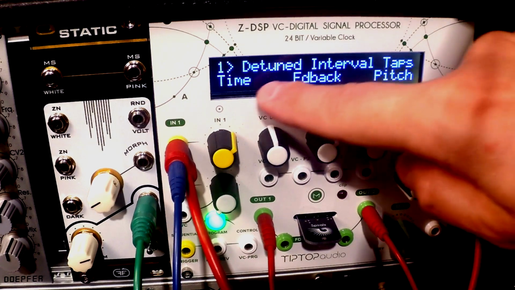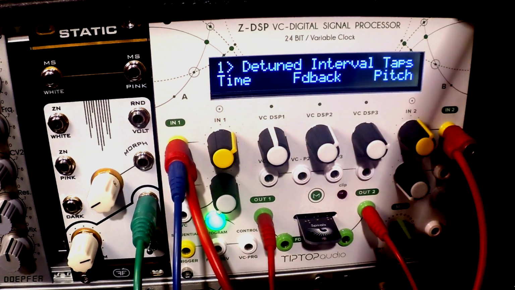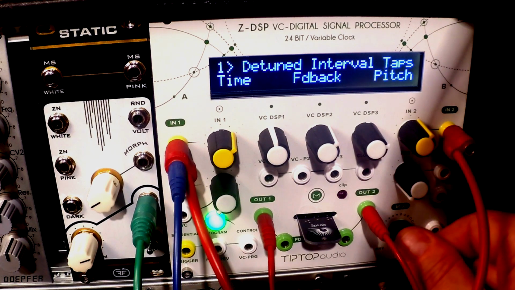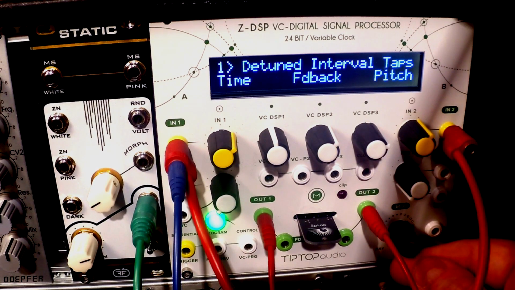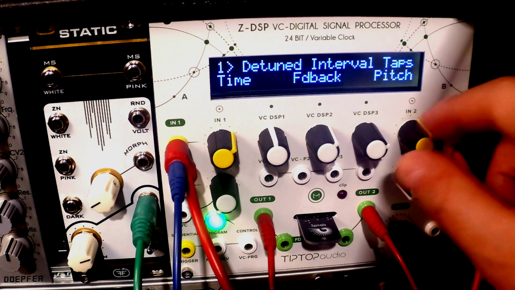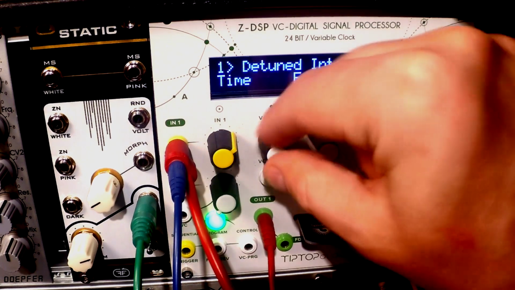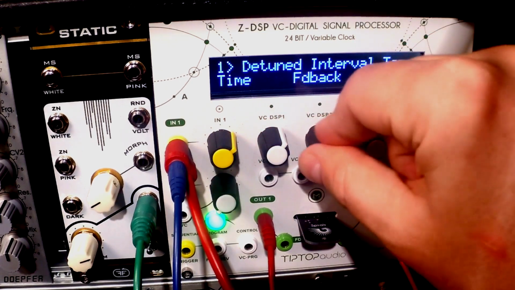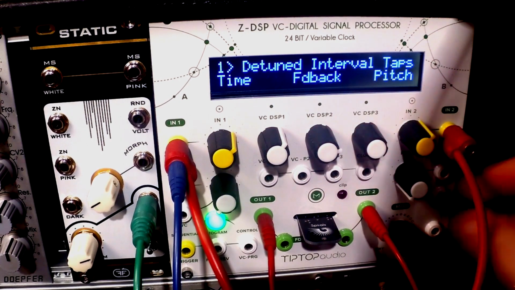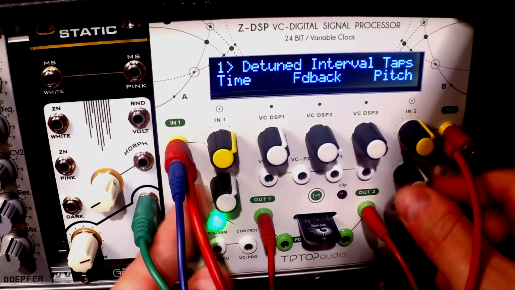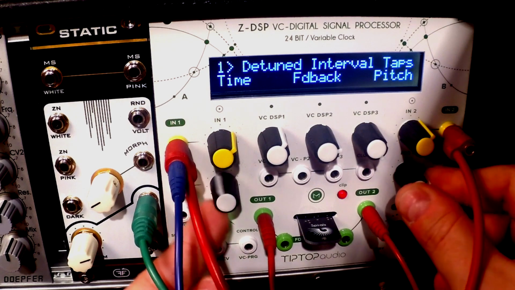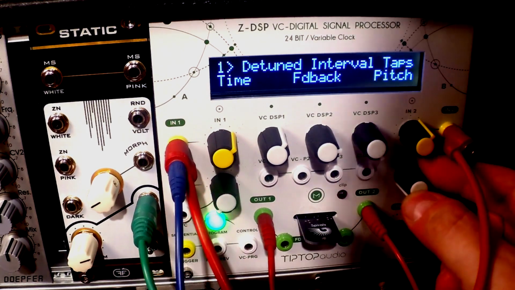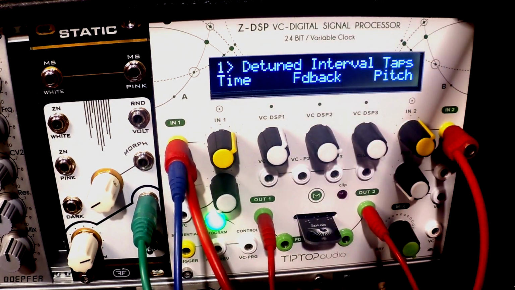It's the first algorithm from the spirals, detuned interval taps. For the clock manipulation, I like to put this all the way to the right, so we only hear the wet signal. Okay, that's the algorithm by itself. You can already get some wicked sounds, especially with the feedback up. Okay, that's already cool. But now let's get back to the clock in.